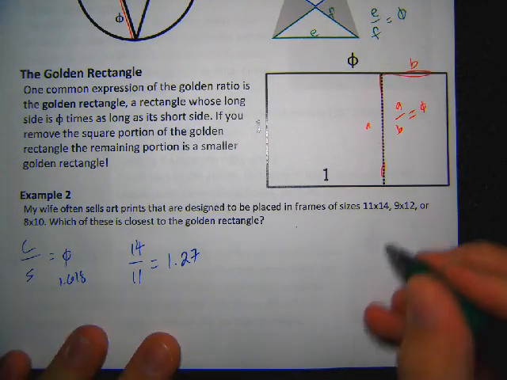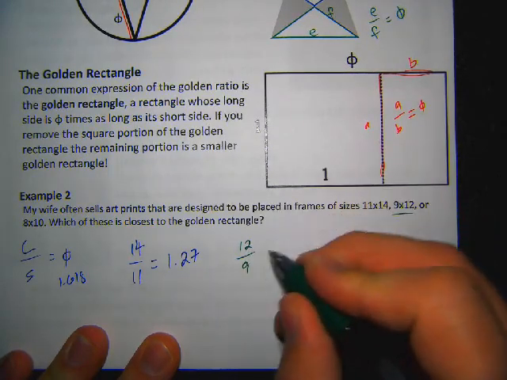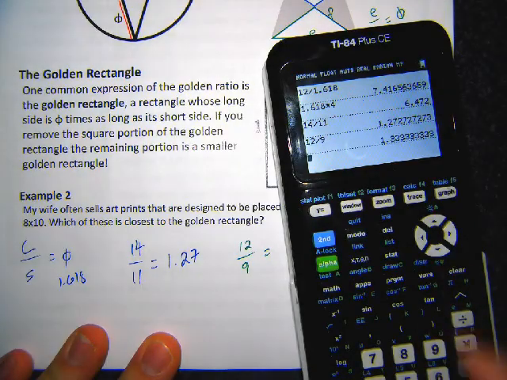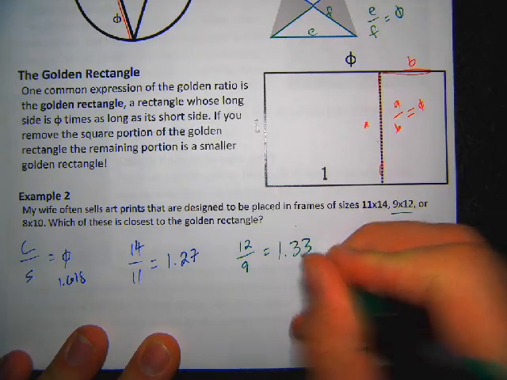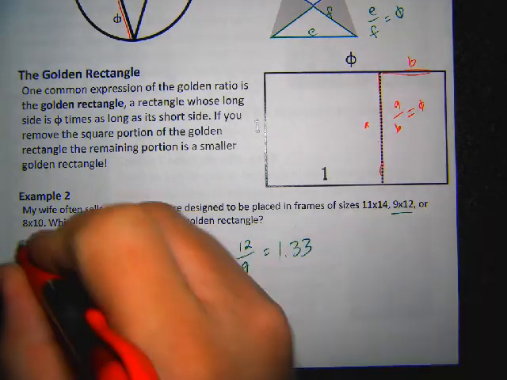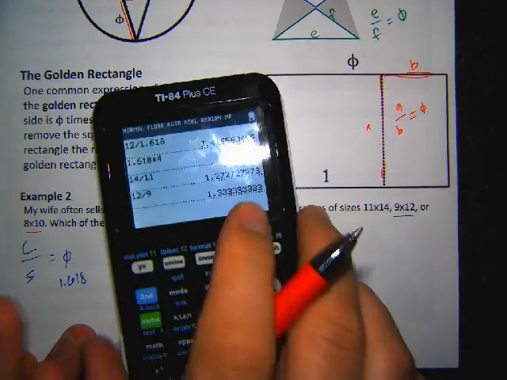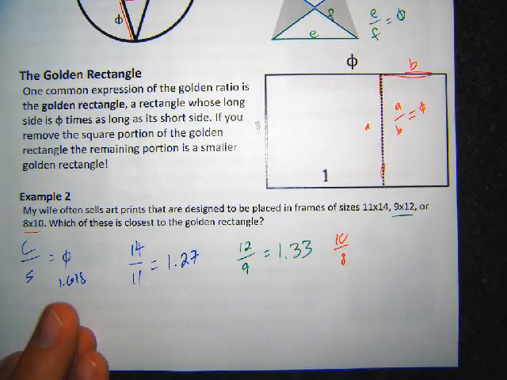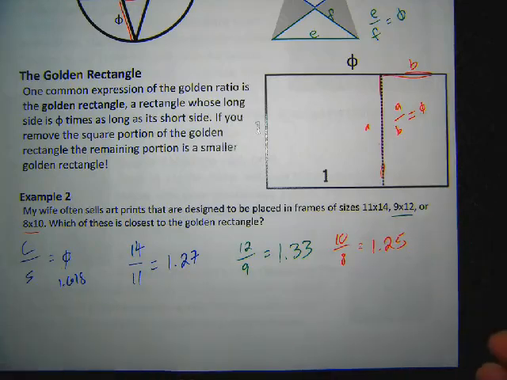If I do the next one, 9 by 12, I do 12 over 9, always long over short. Divide that, what do we get? So 12 divided by 9. I get 1.33. And then last one, let's do our 8 by 10. So now I'm taking 10 divided by 8. It's actually 1.25. So surprisingly, none of these are actually that close to the golden rectangle.